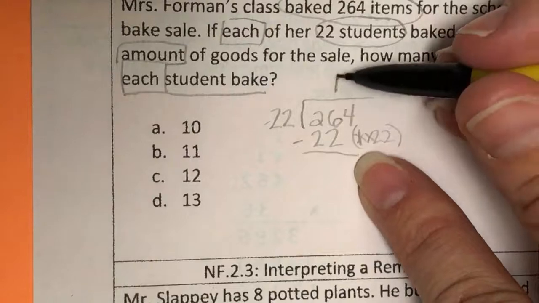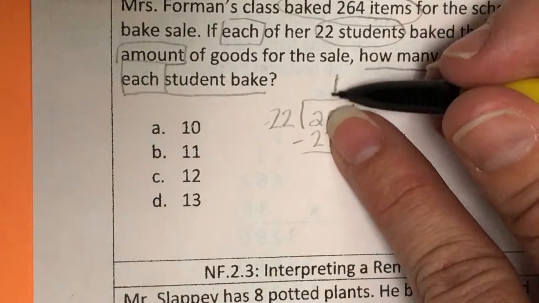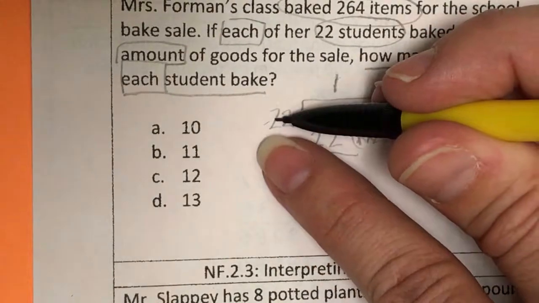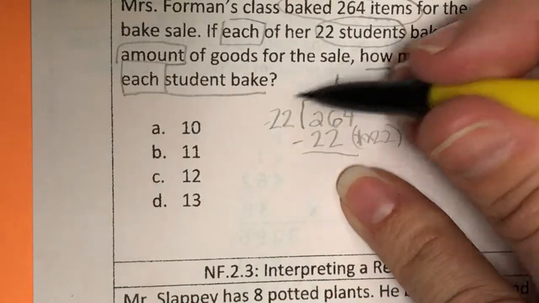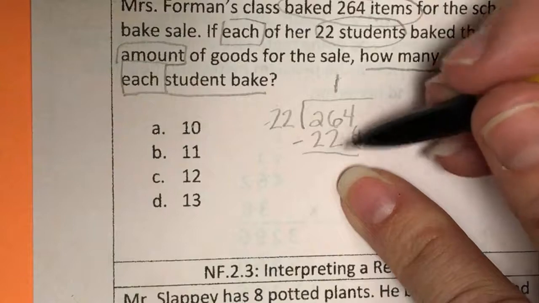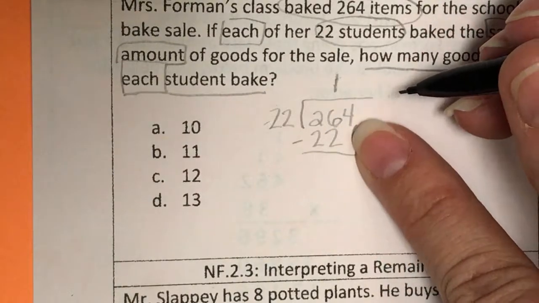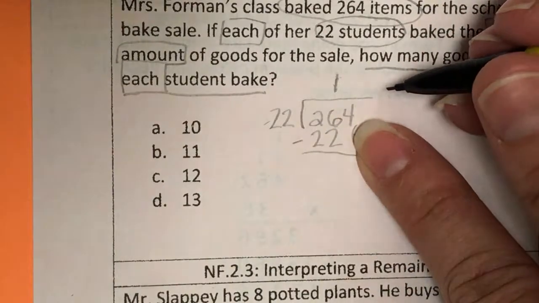So whatever you're subtracting really is your quotient, whatever number you put up as your quotient, by your divisor, 1 times 22. That's what you're subtracting. I gave 1 good to each of my 22 students. So take a moment and subtract 26 minus 22.